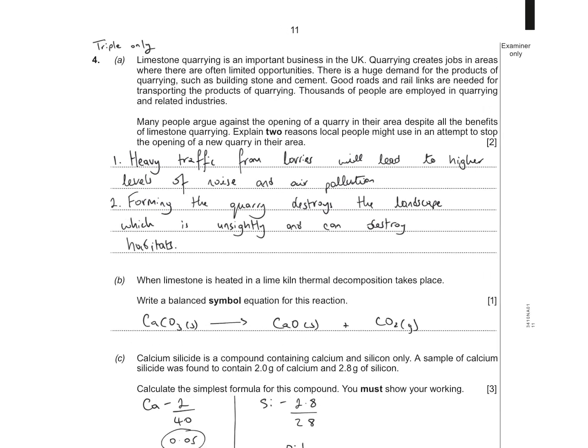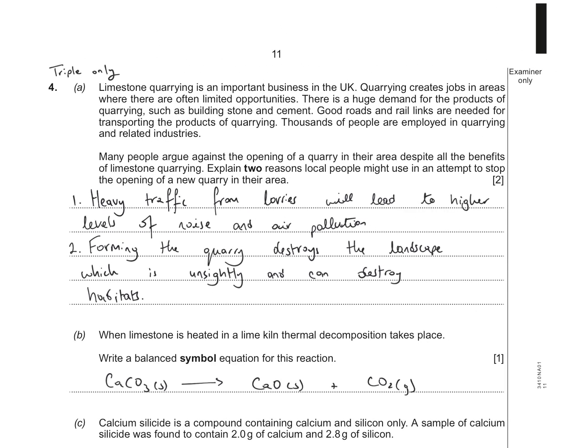This is a triple only question for A and B, but everyone can do C. So I will talk through A and B, and if you need to fast forward, you may. Okay. I'm going to read straight to here.